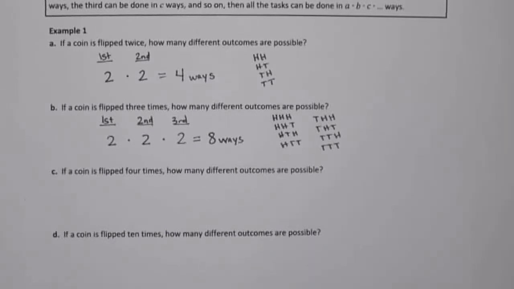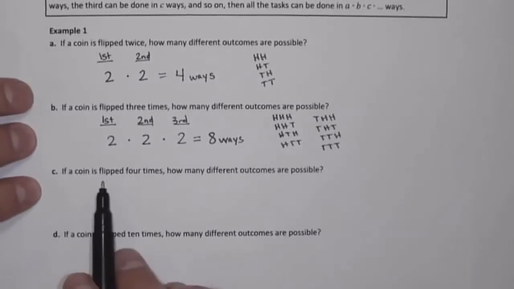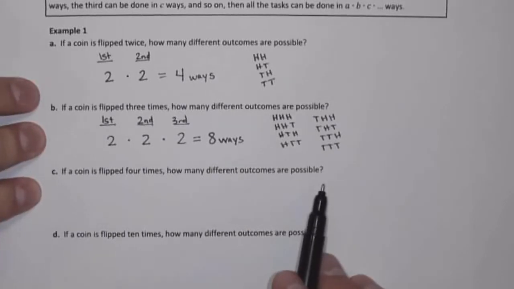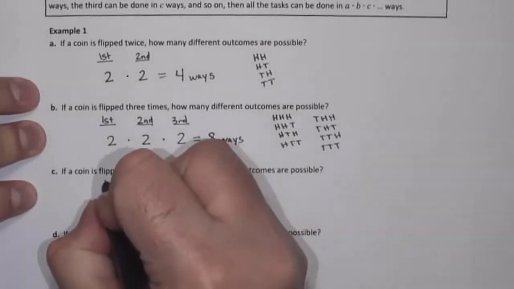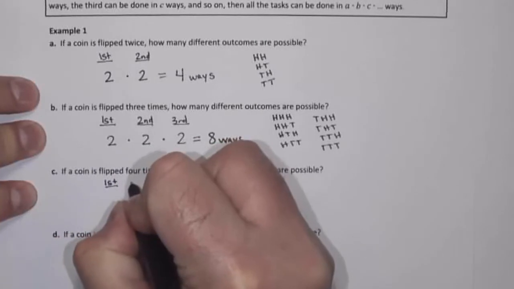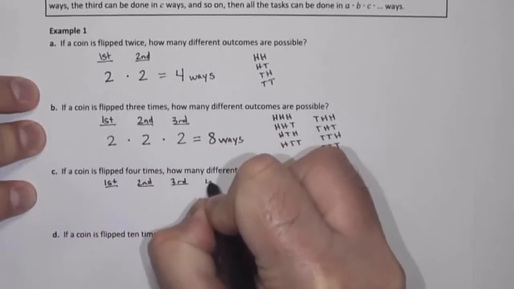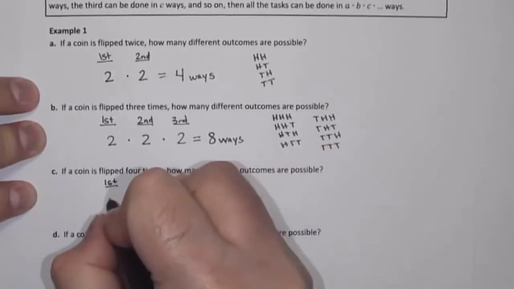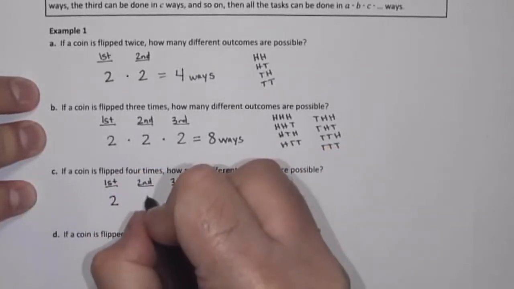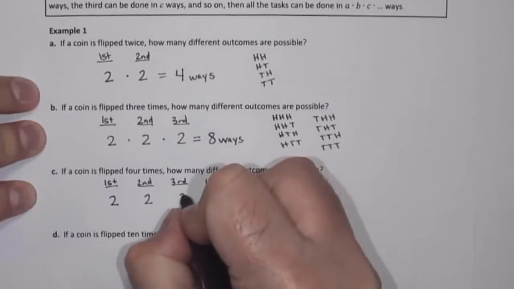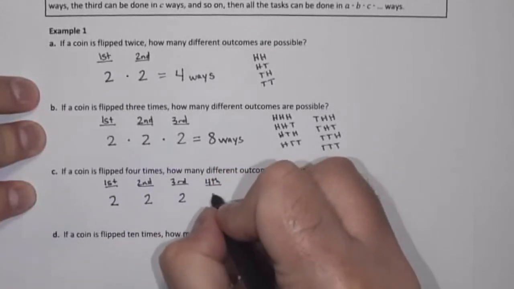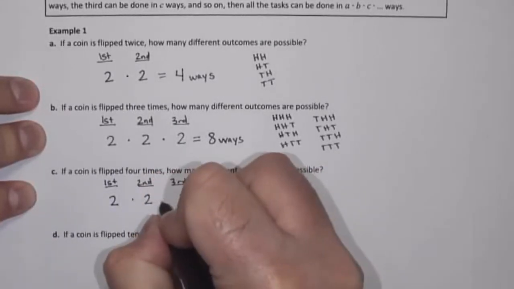So now what if we generalize? If a coin's flipped 4 times, how many different outcomes are possible? Well, think about the first flip, the second flip, the third flip, and the fourth flip. So there's 2 outcomes on the first flip, 2 outcomes on the second flip, 2 outcomes on the third flip, 2 outcomes on the fourth flip.